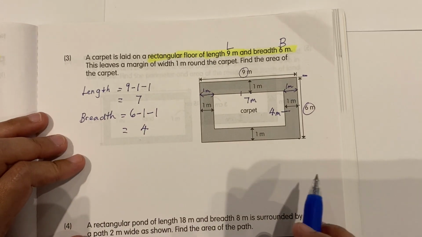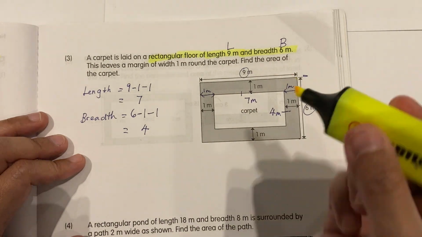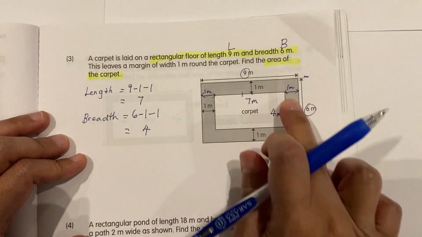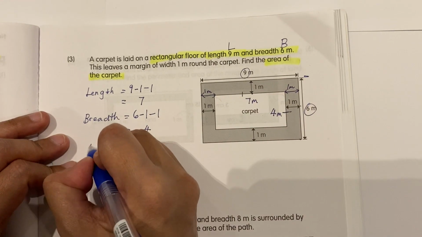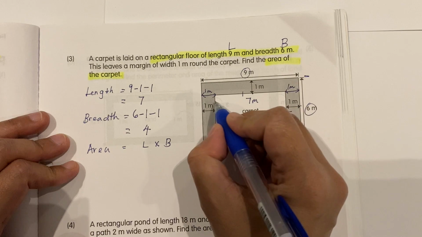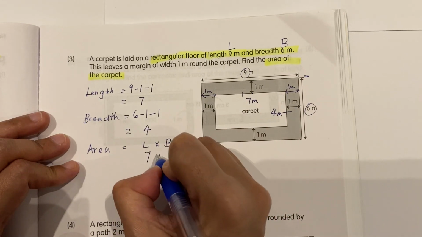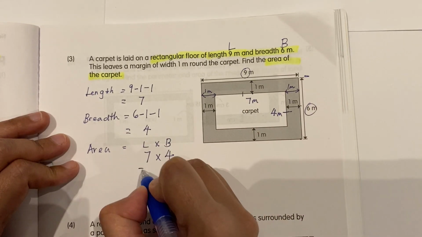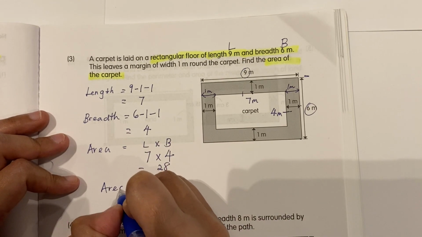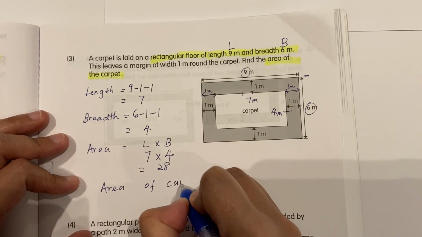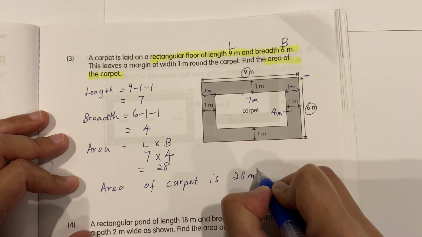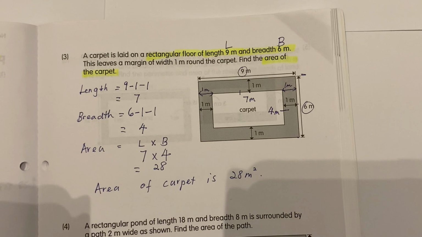Okay, the question is find the area of the carpet. They want to know what is the whole area of the carpet. So just write down area is equal to length times breadth. So that's 7 times 4, and that's 28. So area of carpet is 28 square meter. That's your answer.